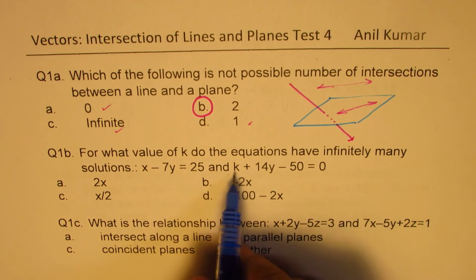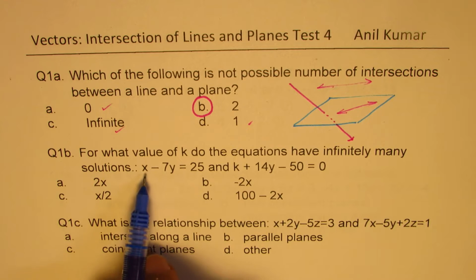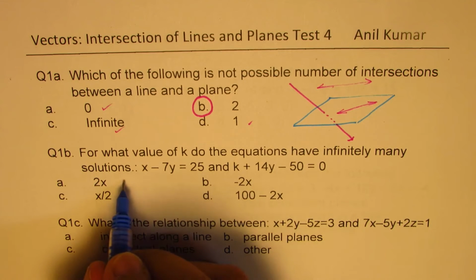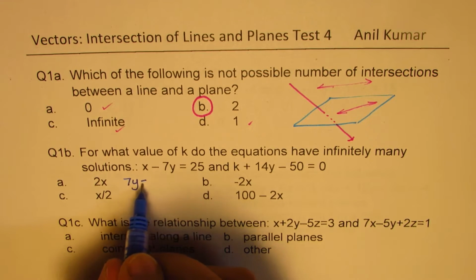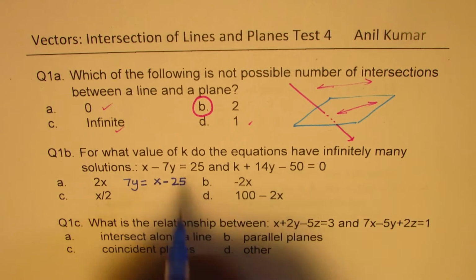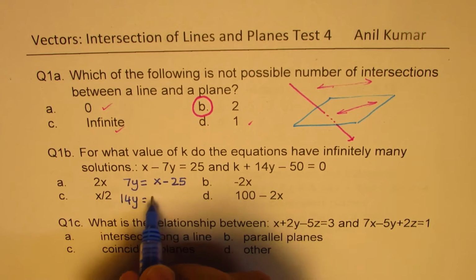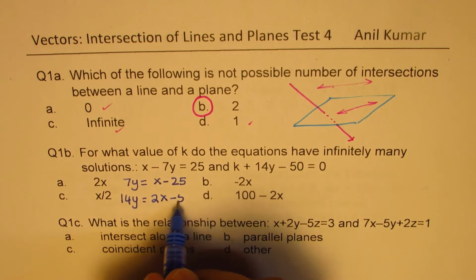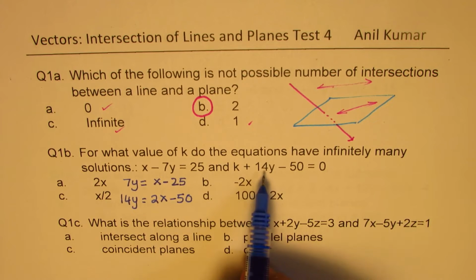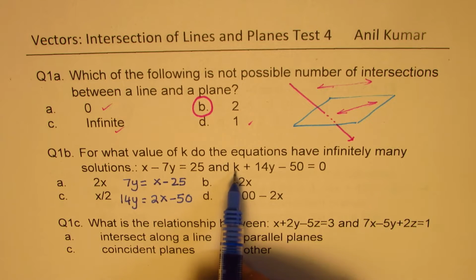So one equation is k plus 14y minus 50, and here we have x minus 7y. So let me write 7y as equal to x minus 25, correct? Since we are looking for 14y, 14y will be 2x minus 50, correct? So I'm going to substitute this 14y with 2x minus 50 to calculate the value of k. Straightforward, right?